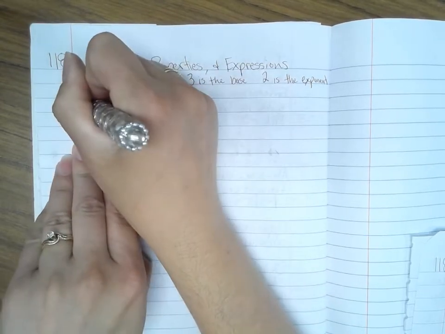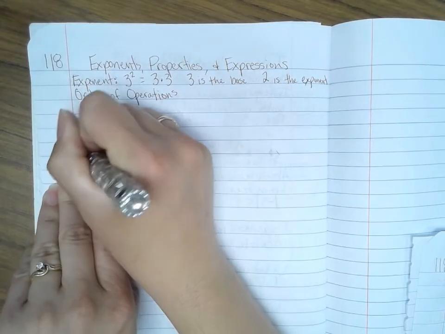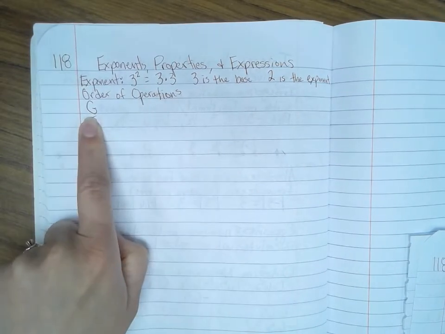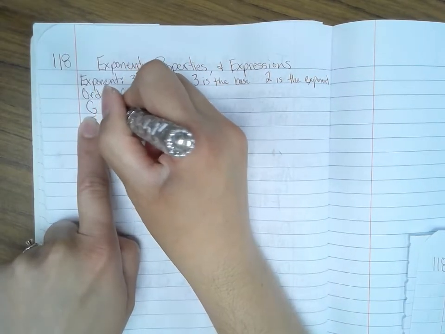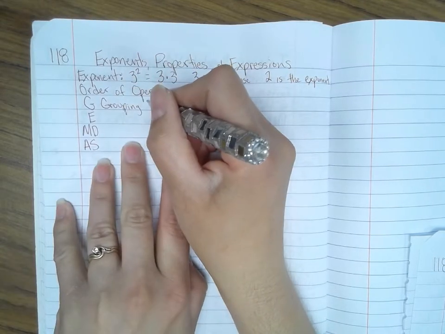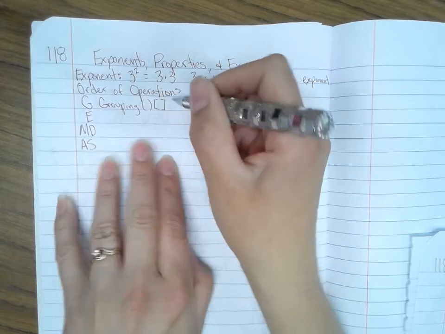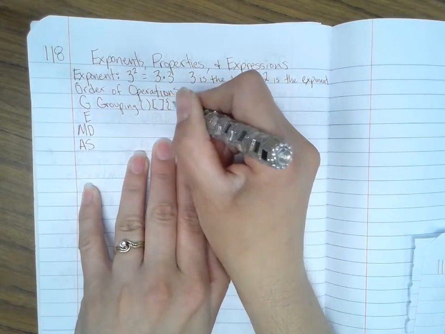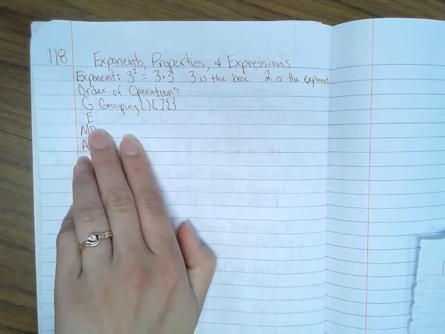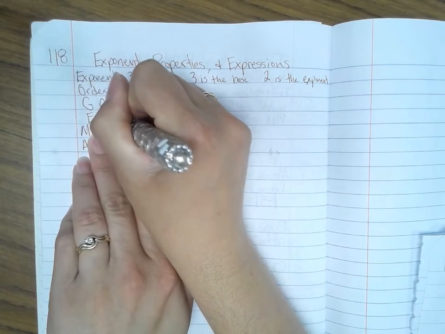Okay, G, E, M and D go on the same line, so do A and S. G stands for grouping symbols, like parentheses, brackets, braces. It just means this group needs to happen together first. Then exponents. Exponents, we just reviewed what that meant.